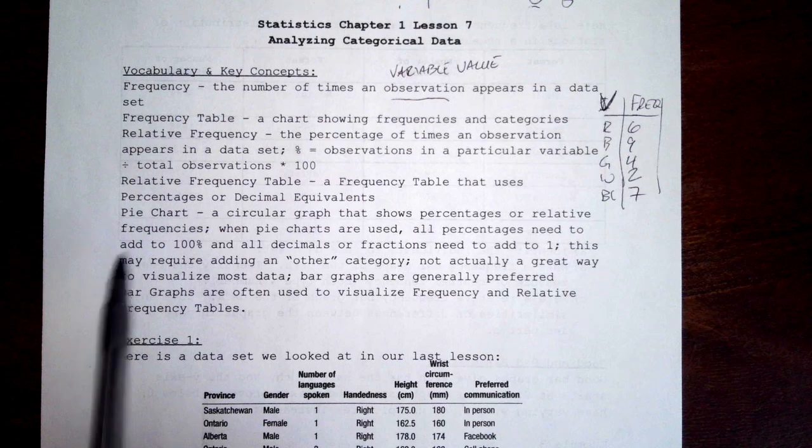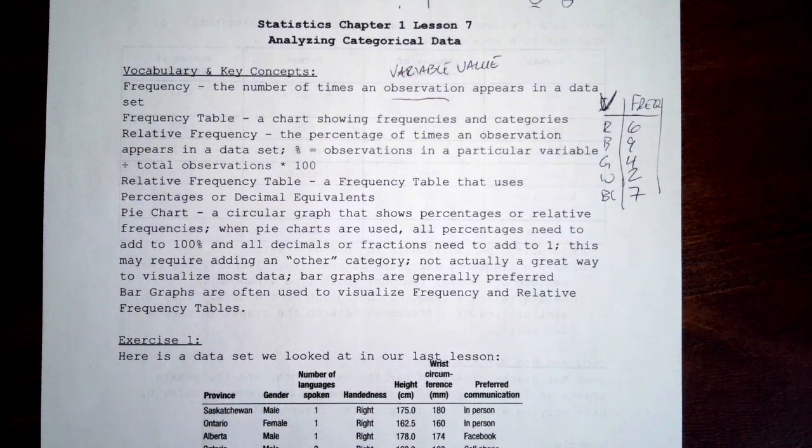So pie charts. Pie charts are circular graphs. They just show percentages, or relative frequencies. They have to add up to 100%. And a lot of the time, we're just saying that this proportion is what happens. So they are oftentimes not going to be a great way to visualize most of your data, especially if it's anything more than just simple frequency. Bar graphs are oftentimes preferred. They are often used to visualize both frequency and relative frequency.